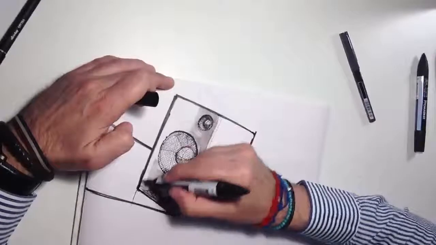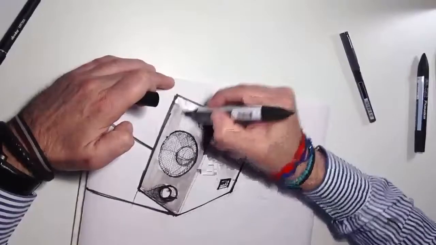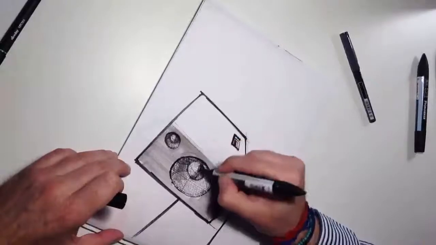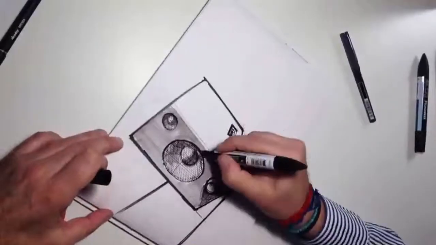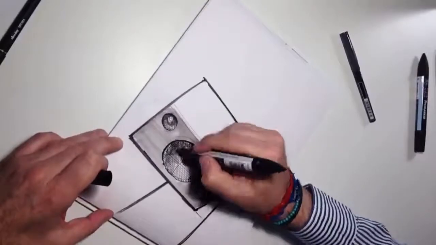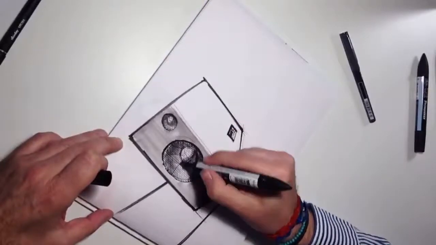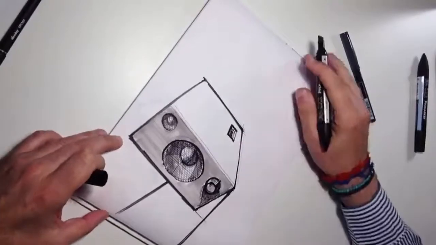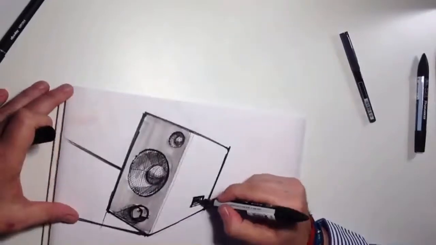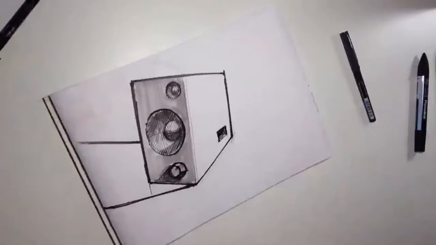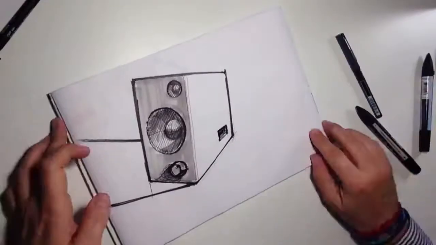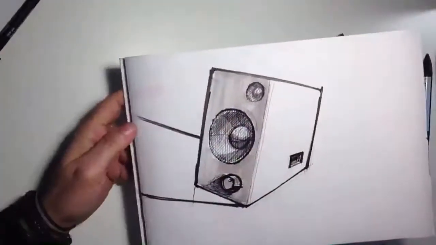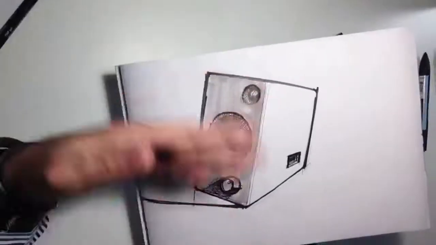So, you see? Now we're starting to get a nice, interesting contrast. I just let it dry, okay?